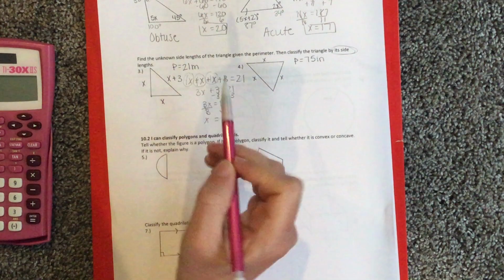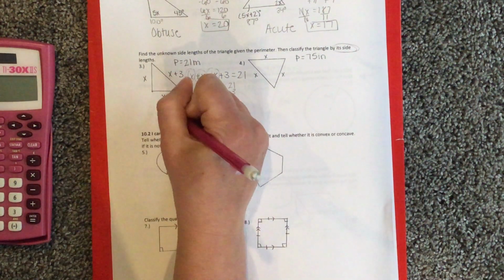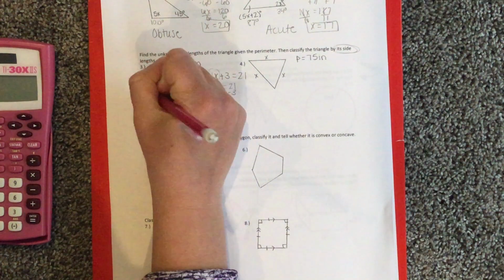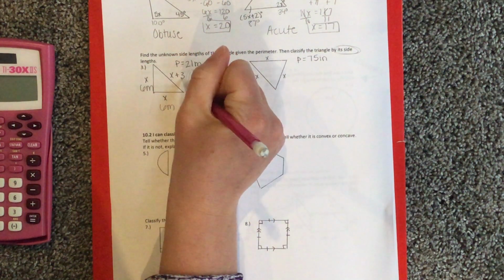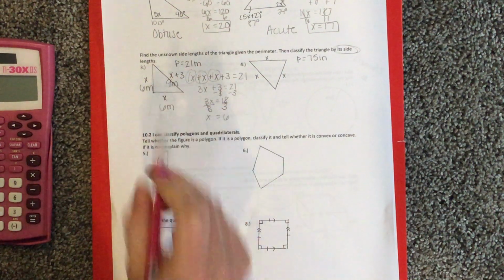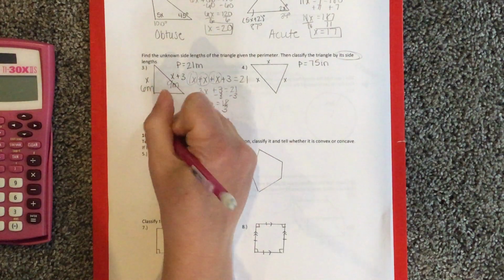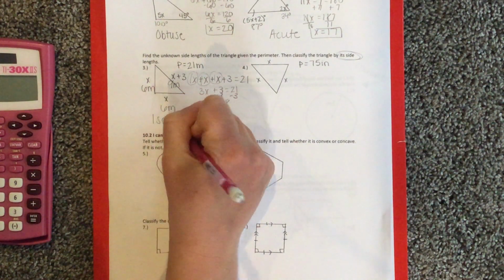Find the unknown side lengths. They don't just want to know x equals, they want to know what each side is. So this is 6 meters, this is 6 meters, and this is 9 meters, because 6 plus 3 is 9. Two of the side lengths are the same. That makes this an isosceles triangle.